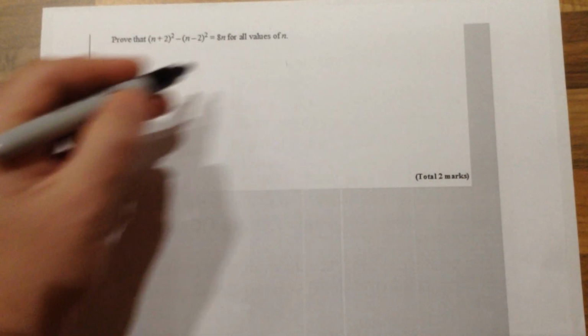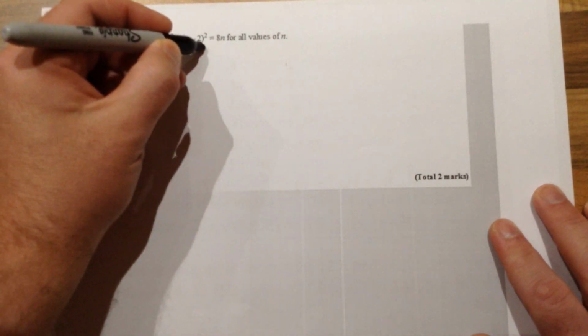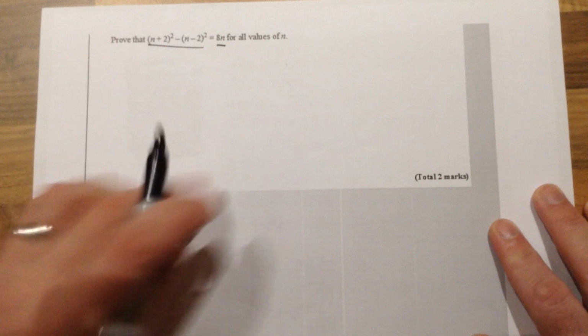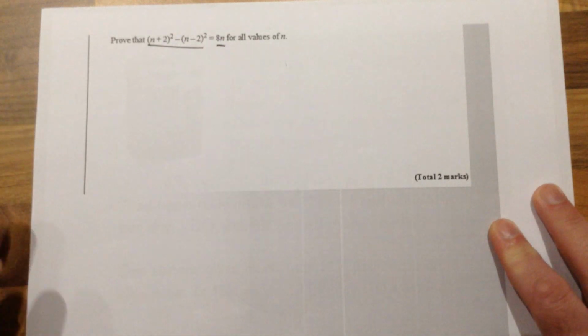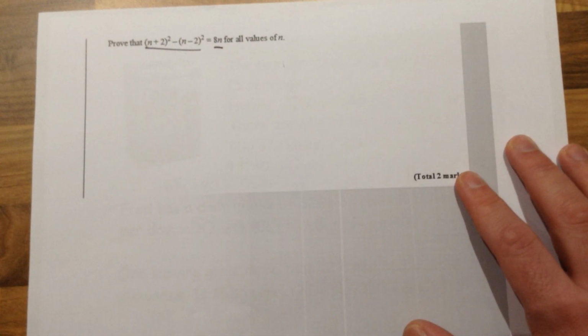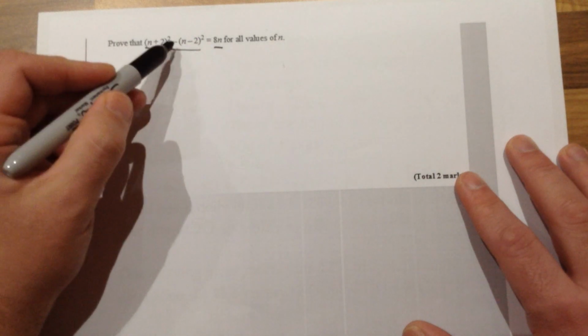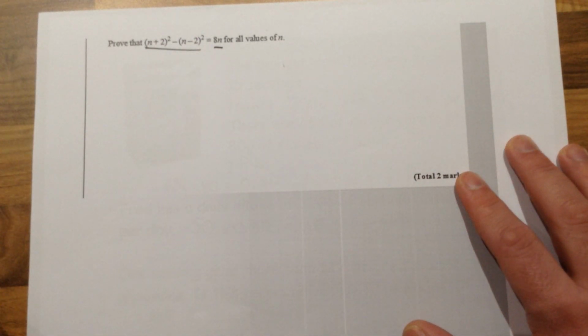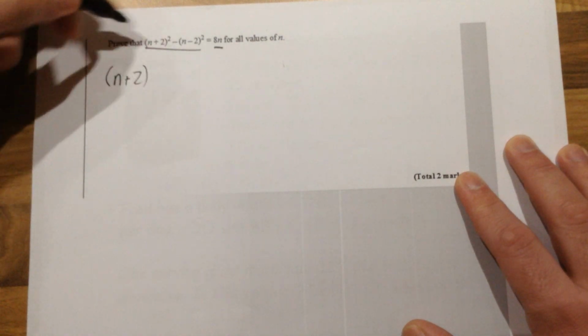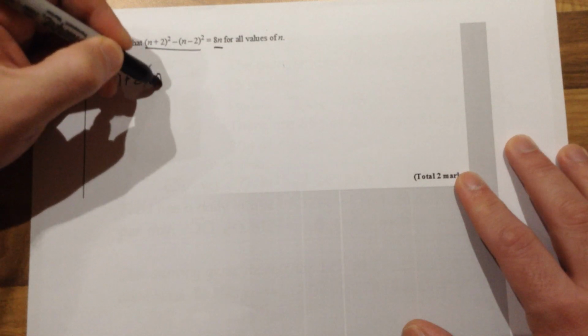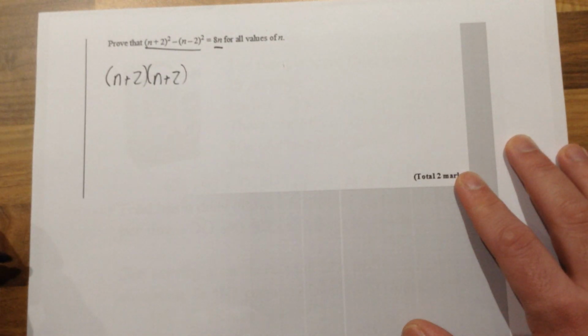So here, first thing I'm going to look at is actually trying to work out if there's anything I can do with these brackets. I'm trying to prove that this section here is always equal to 8n. So let's ignore the A10 for now, and let's just see if we can do anything with these. Well, as soon as I see brackets in an exam, first thing I want to do is expand them. Don't forget, squared simply means times the bracket by itself. So my first piece of advice would be to write n plus 2 squared as that bracket times itself.